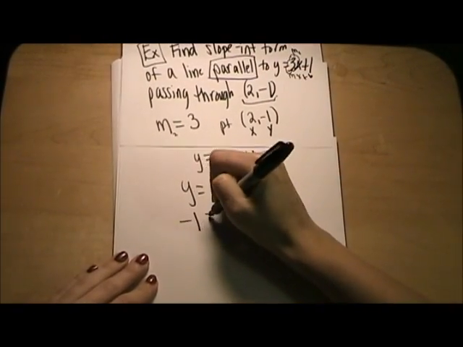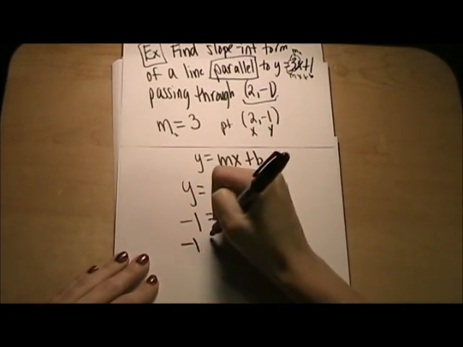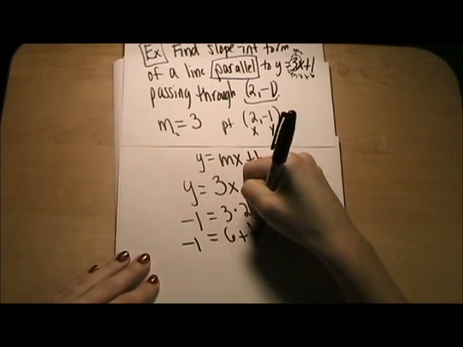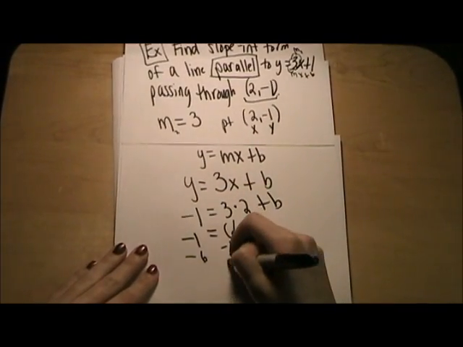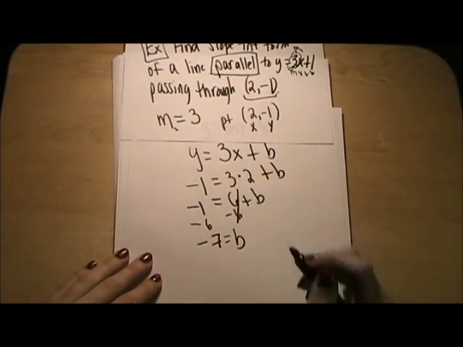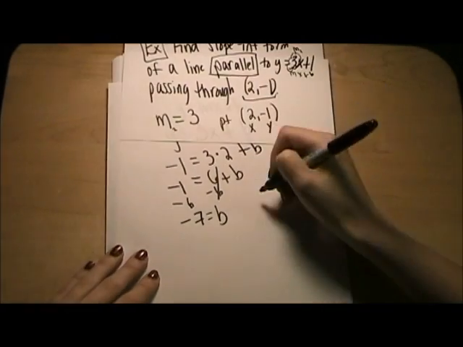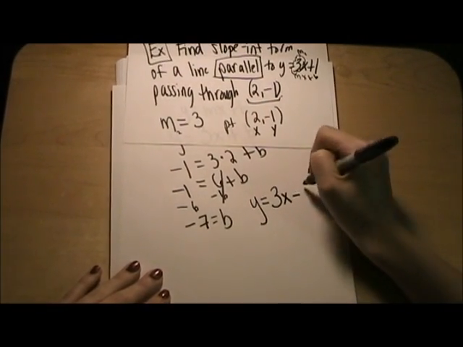So -1 equals 3 times 2 plus b. -1 equals 6 plus b. Subtract the 6 over. We get b equals -1 minus 6, -7. So our final answer, y equals 3x minus 7.